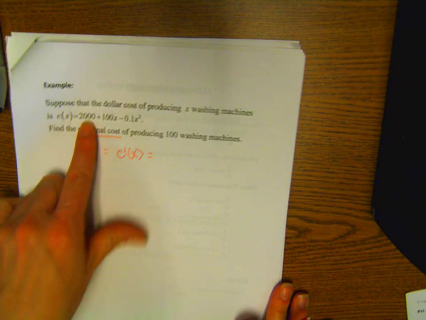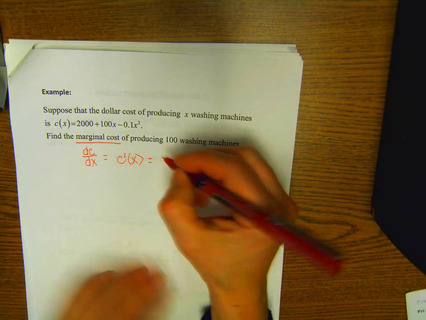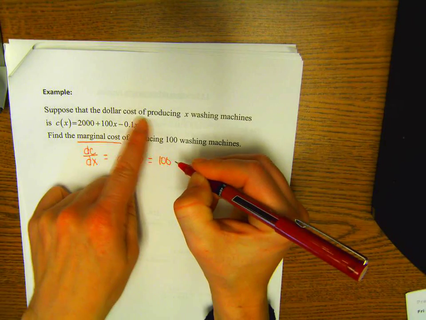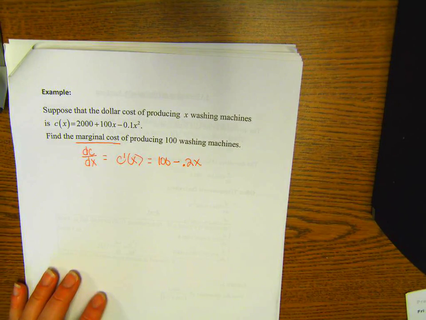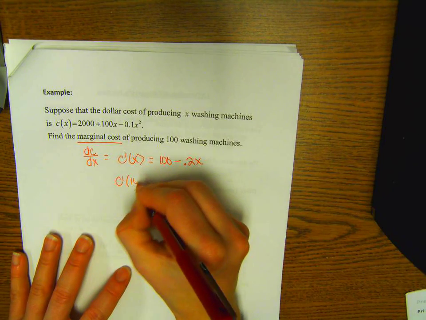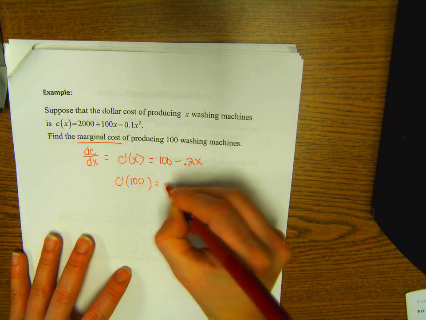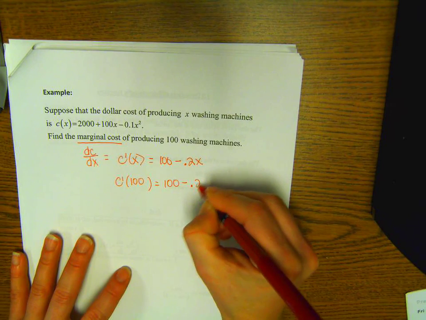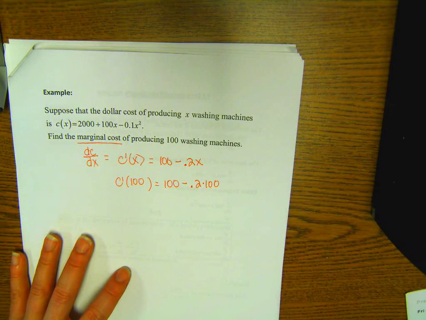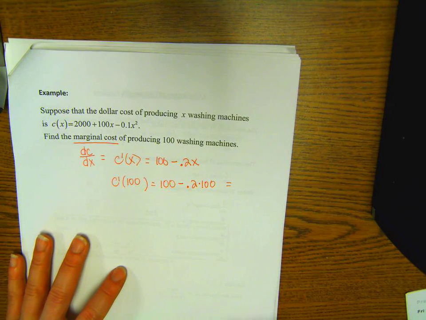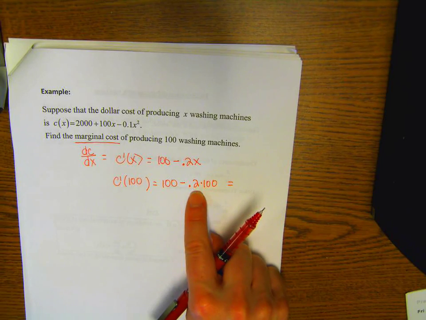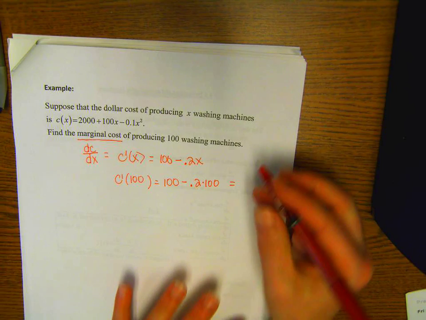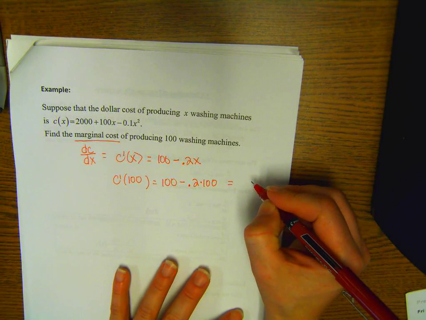What would happen to the 2,000? And we cancel. This is 100. Then this would be minus 0.2x. We plug in 100 washing machines. And what do we get? Well, what's 0.2 times 100? 20. 100 minus 20 is 80.